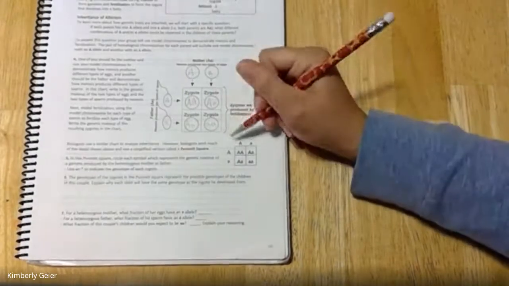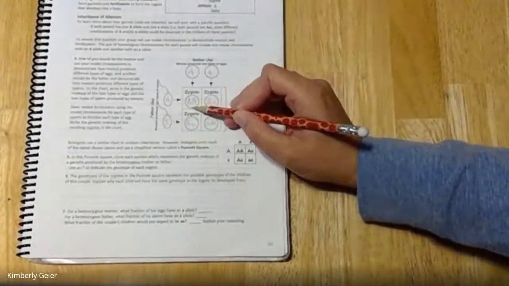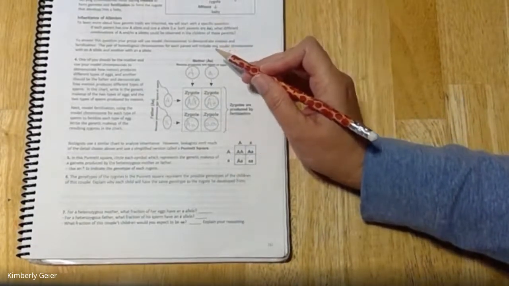So, question 6 says the genotypes of the zygotes in the Punnett square represent the possible genotypes of the children of this couple. Explain why each child will have the same genotype as the zygote he developed from. So, if this zygote is big A, why will the kid, when he or she grows up, also be big A? And that's because once that zygote has formed, now the types of cell division is all mitosis. And mitosis gives identical DNA for every daughter cell. So the original cell is big A, so every daughter cell will be big A. Same thing for big A ones and little a ones.